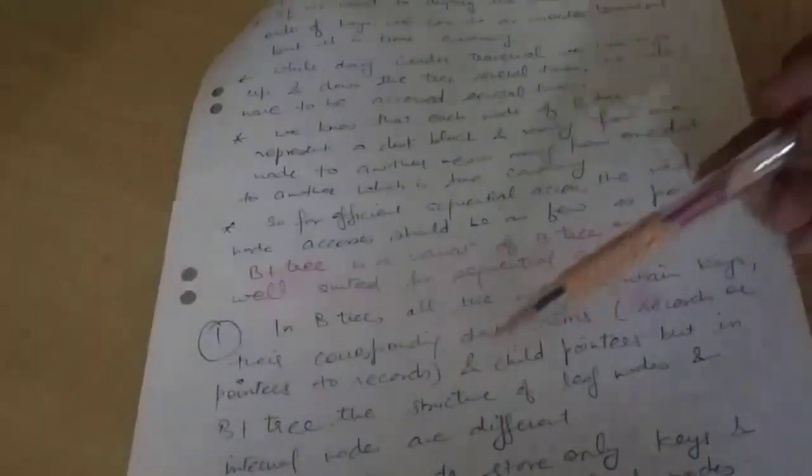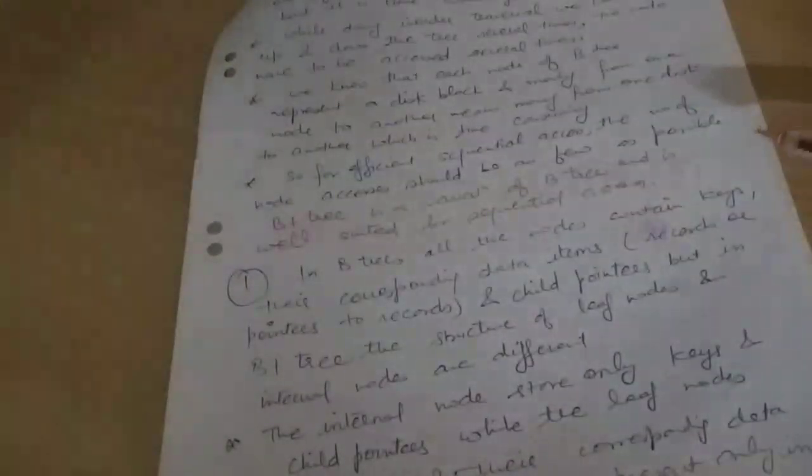But in a B plus tree, the structure of the leaf nodes and internal nodes is different, whereas in a B tree all the nodes contain keys and their corresponding data pointers and child pointers.